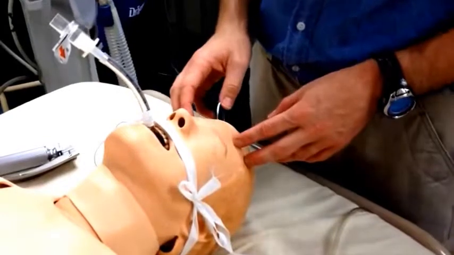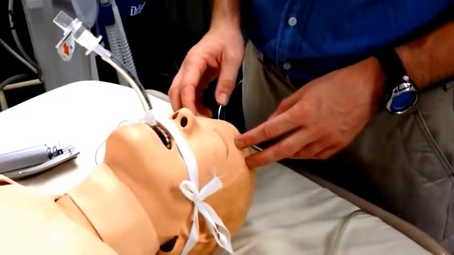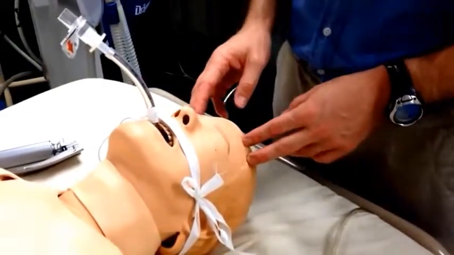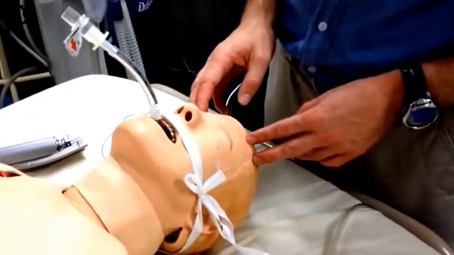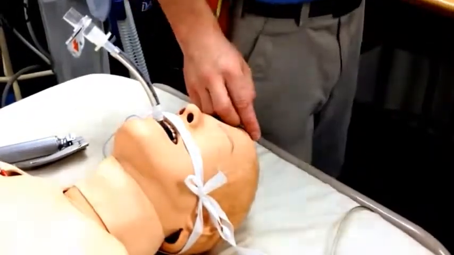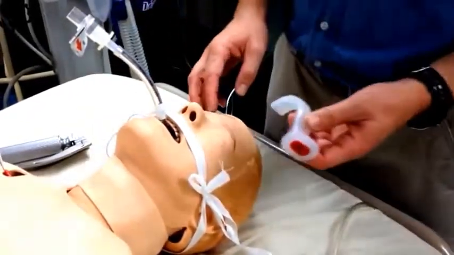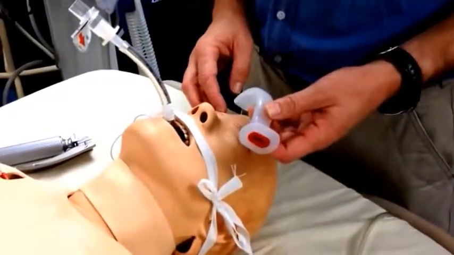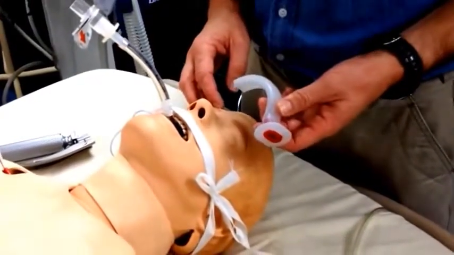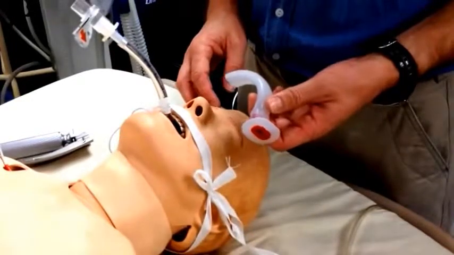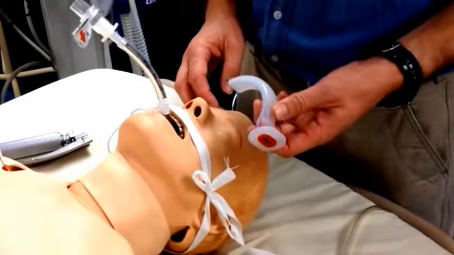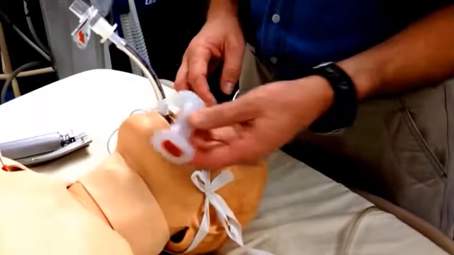A bite block or similar device is handy to prevent the patient from biting and obstructing the airway. If a specific bite block is not available to you, you could consider inserting an oropharyngeal airway. We recommend selecting one size smaller than would normally be used, as really the oropharyngeal airway is only serving as a bite block in this case.